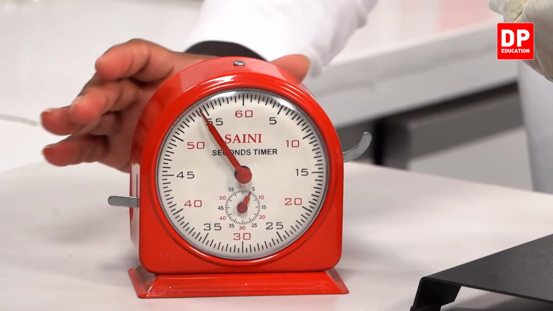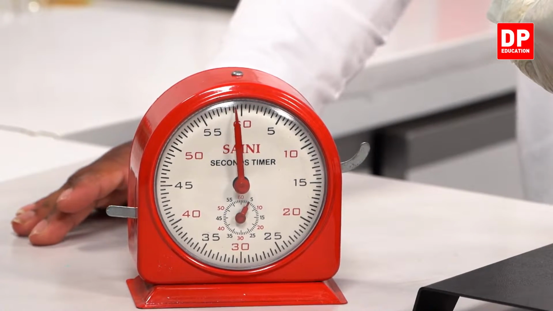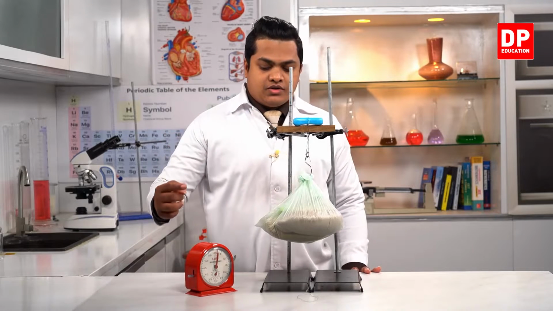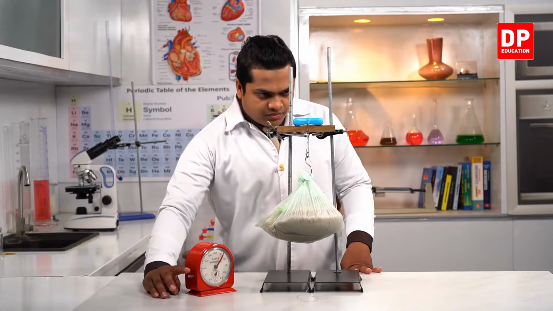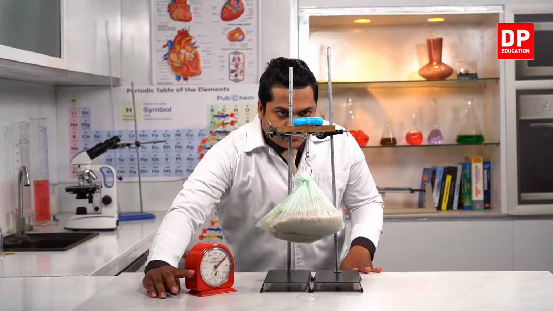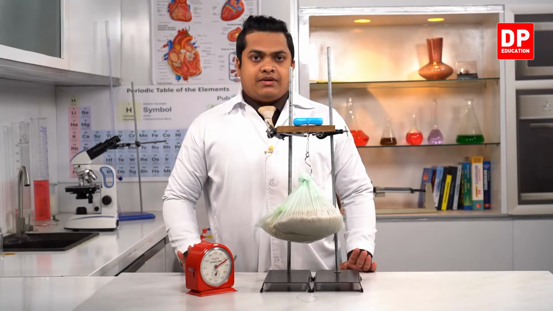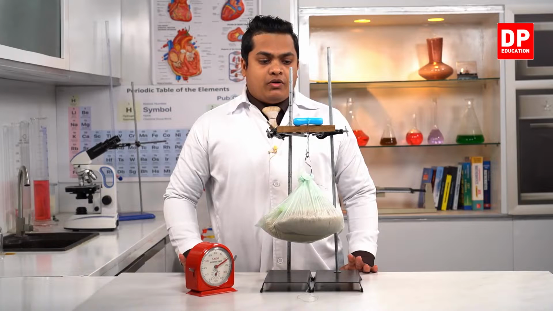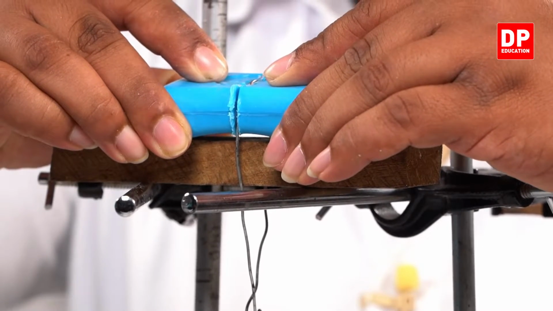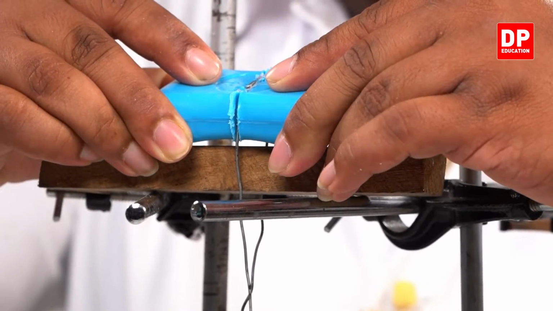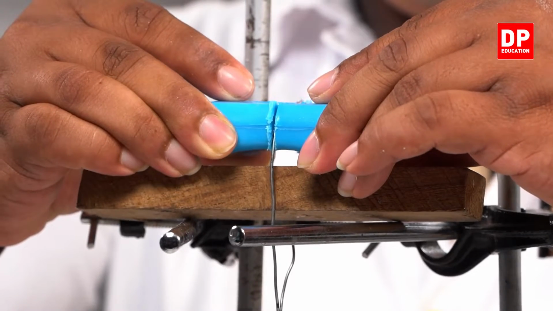Right, my dear children, now as you can see, it's almost finished. So now I'm going to stop my watch. Actually, it's not 100% dissected, but as you can see, about 90% has separated.